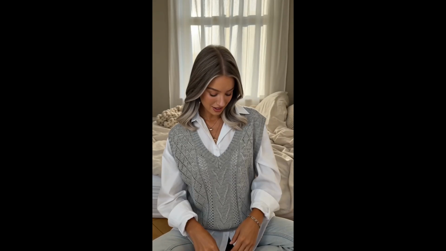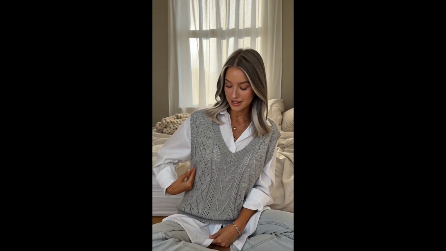Okay, so this cable knit vest has genuinely become the piece I reach for every single day. It just works over literally anything, shirt, blouse, even a slip dress. It's that kind of piece that makes the whole outfit look like you tried without trying at all.